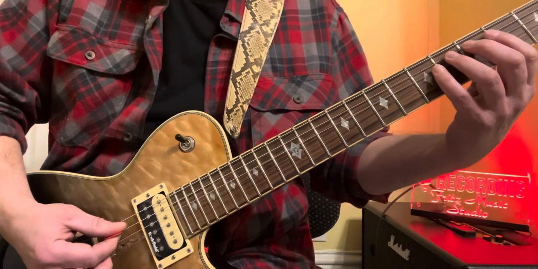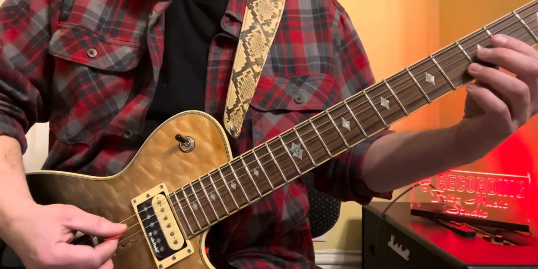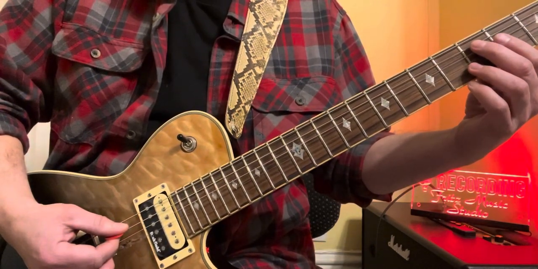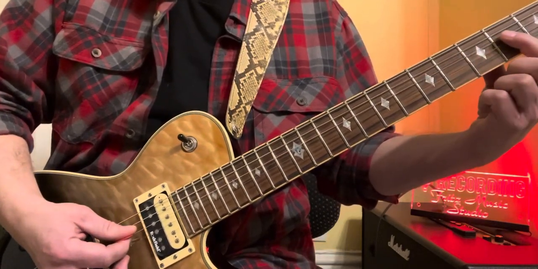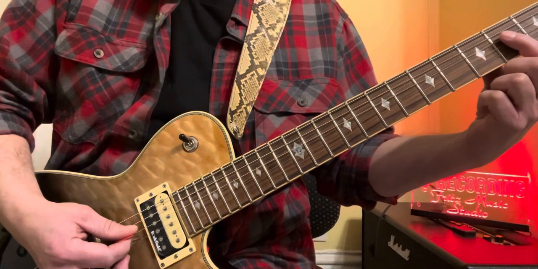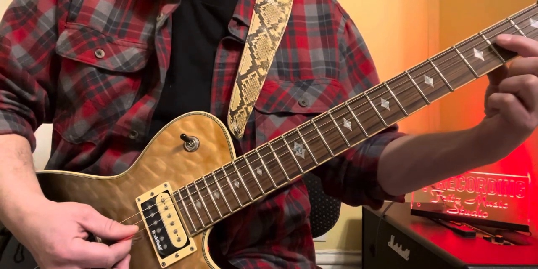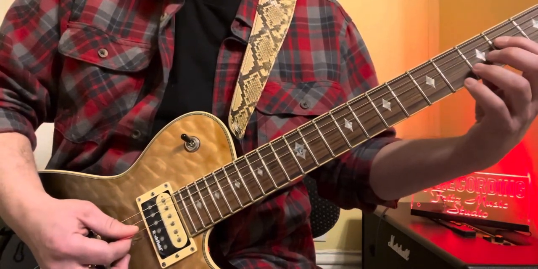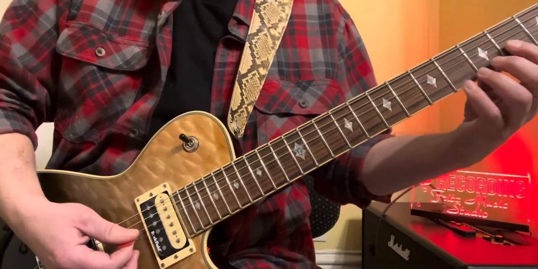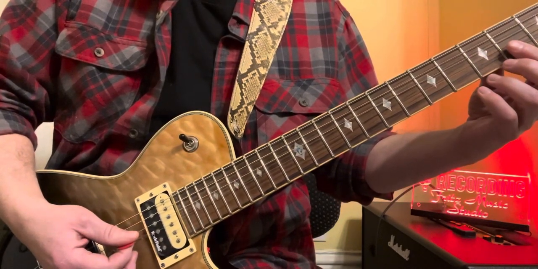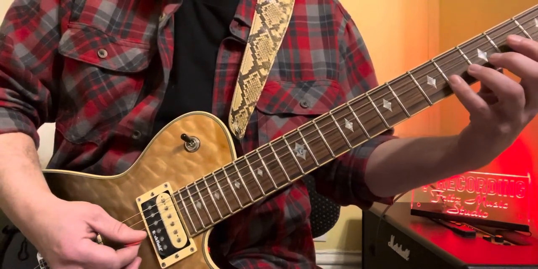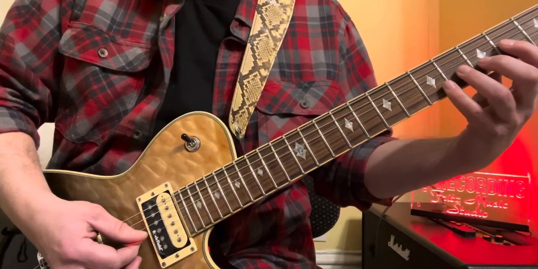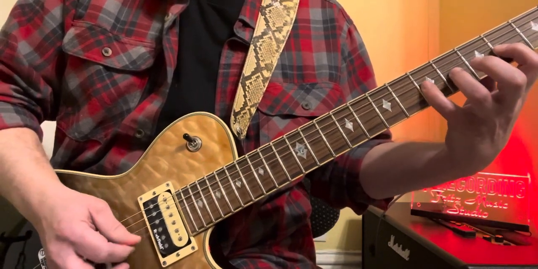We're going to be on the fifth string, and we're going to use 3 and 5 with our second and fourth fingers. On the fourth string, we're going to use the second, third, and fifth frets with our first, second, and fourth fingers. And then on the third string, we're going to be on the second, fourth, and fifth frets with our first, third, and fourth fingers.